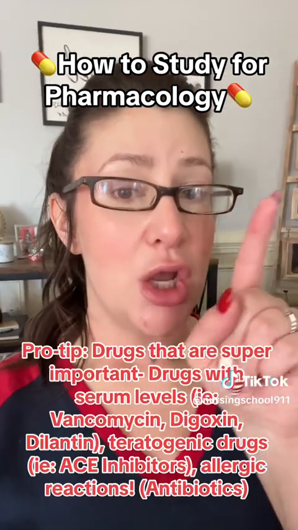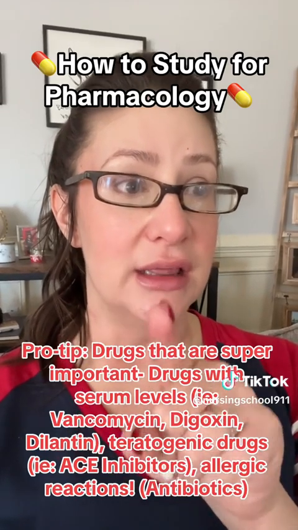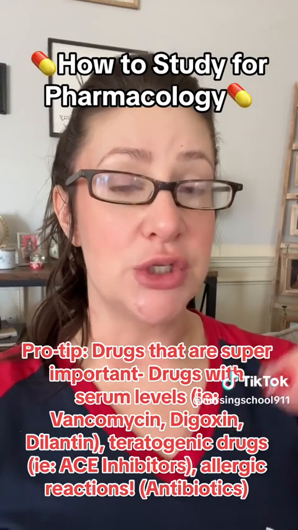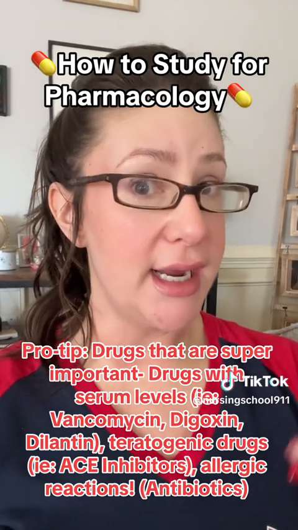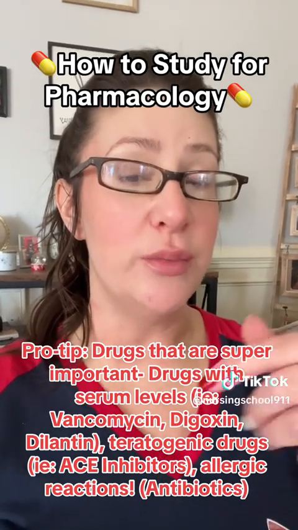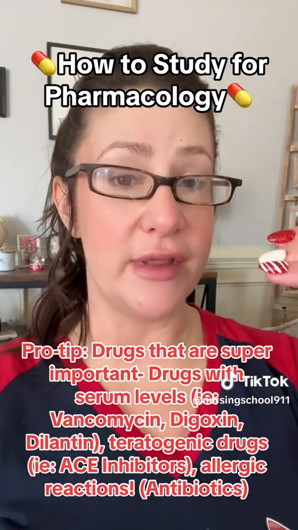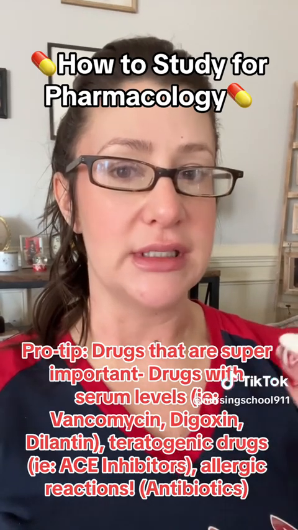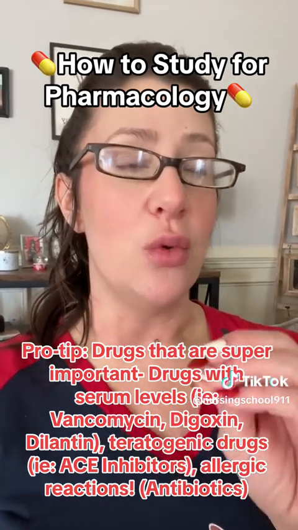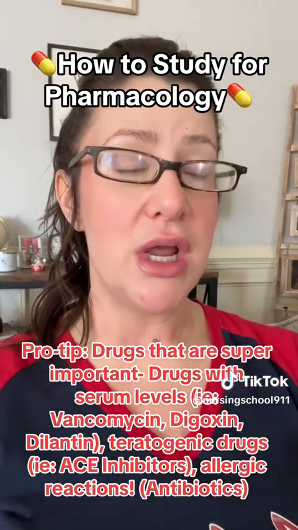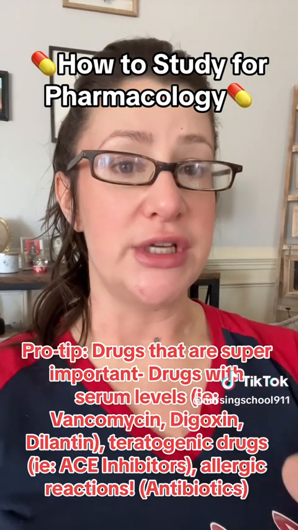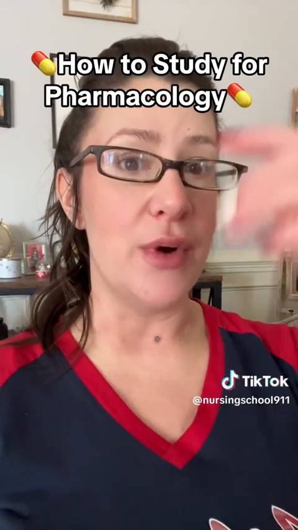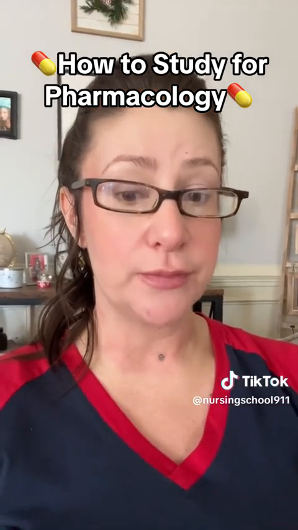Bonus tip, drugs that have levels, say like vancomycin. We draw peaks and troughs on vancomycin. Why? Because if that drug level builds up to toxic levels within the body, it can cause major problems, renal failure, things like that. So any drug that we draw serum levels on, it is very important to understand why and what can happen if the levels are too high or toxic for that drug.